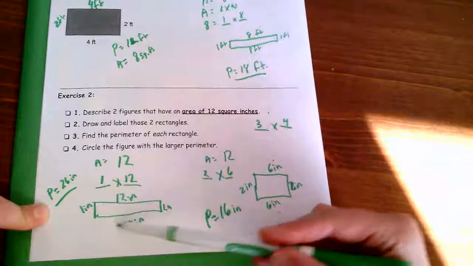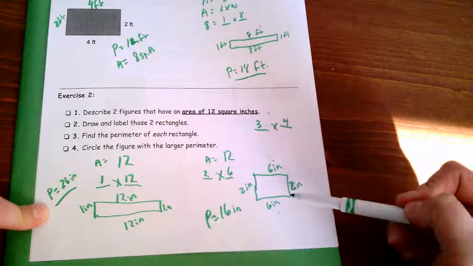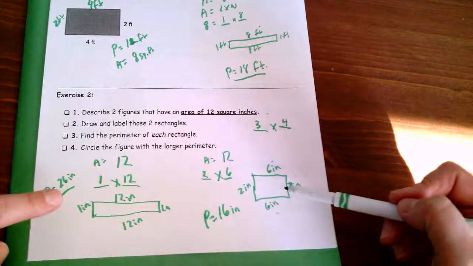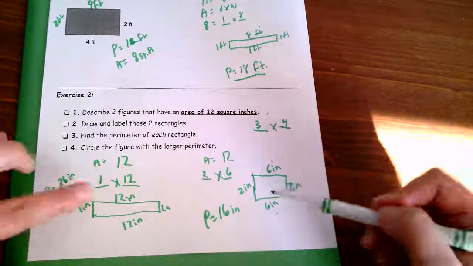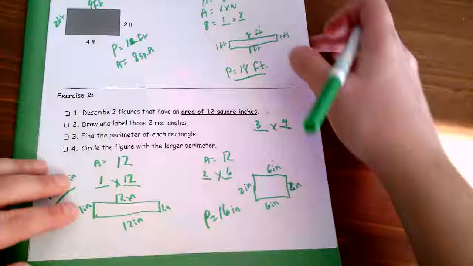It takes a lot longer to go around the distance of this figure than it does here, but they both have the same amount of space inside. Same inside, different around the outside.